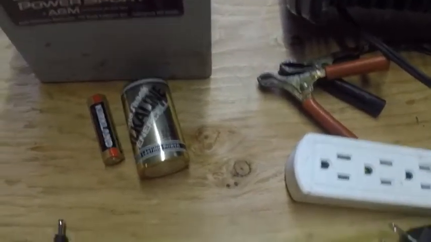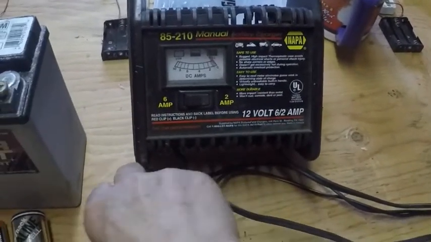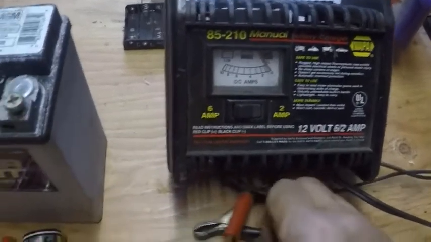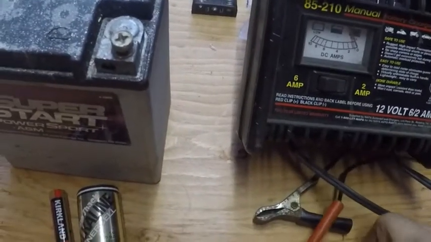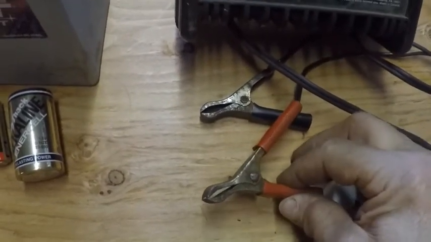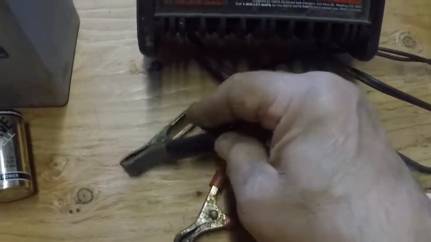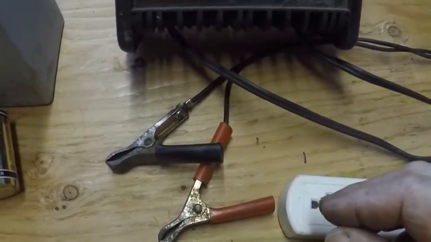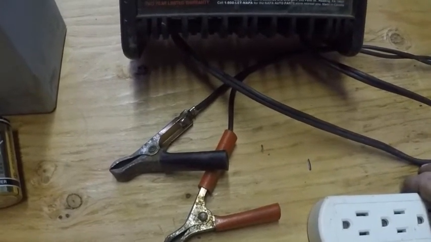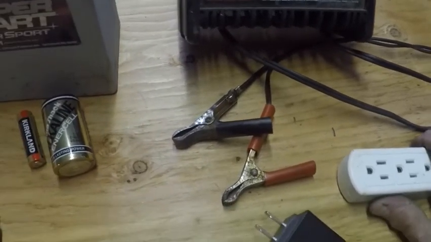Or maybe you've got one of these things. It's like a battery charger that you'd use to charge up a battery for a car, and it also has two. It has a plus, which is always red, and a minus, which is always black. Okay, and these are the ways that are real popular for getting electricity into a circuit.